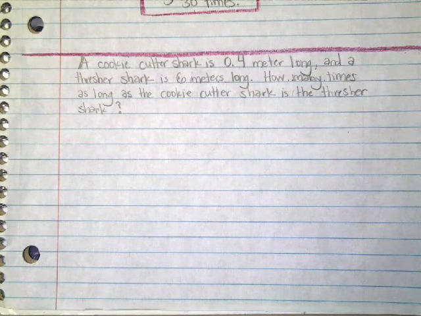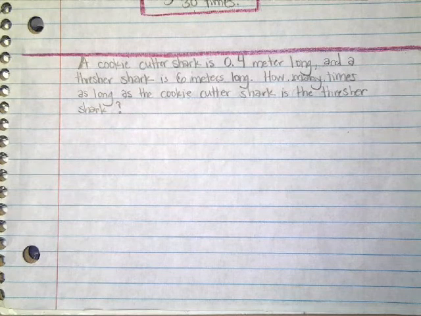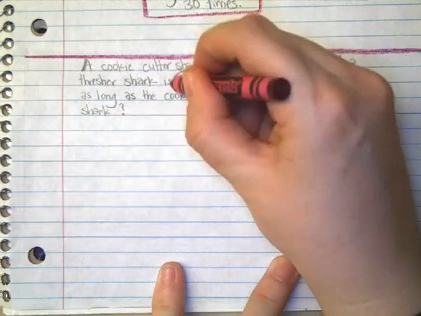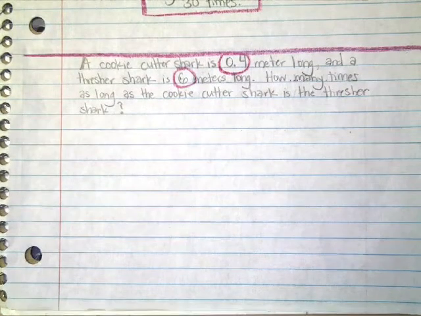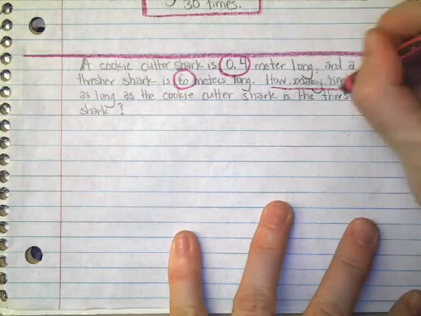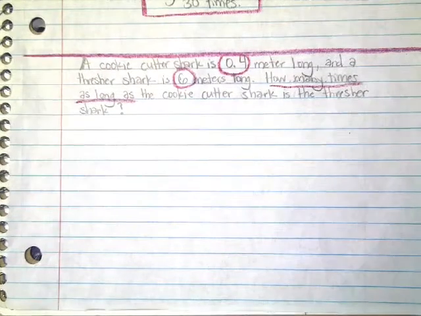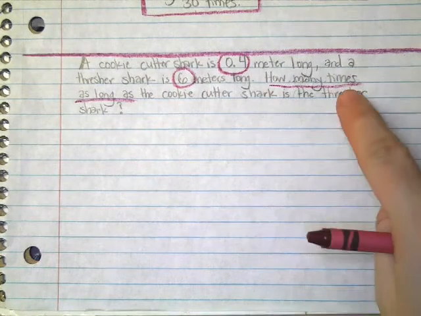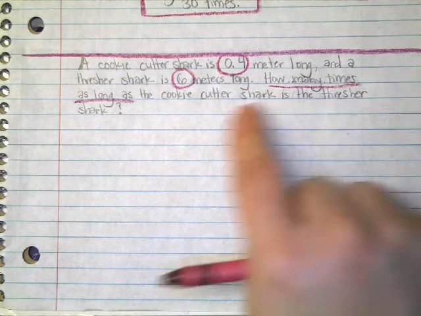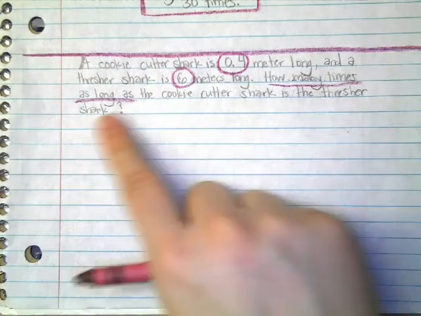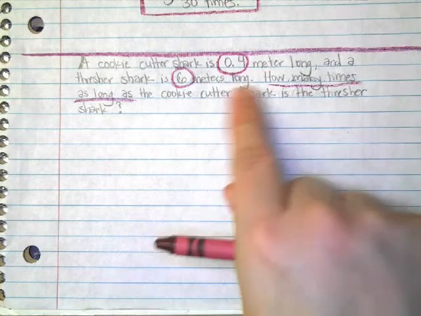It says a cookie cutter shark is 0.4 meter long, and a thresher shark is 6 meters long. Those seem important. Let's circle those. How many times as long as the cookie cutter shark is the thresher shark? This phrase, how many times as long as, a lot of people think because it says the word times that it's going to be multiplication. But really, it's not multiplication because I'm comparing the cookie cutter shark to the thresher shark.